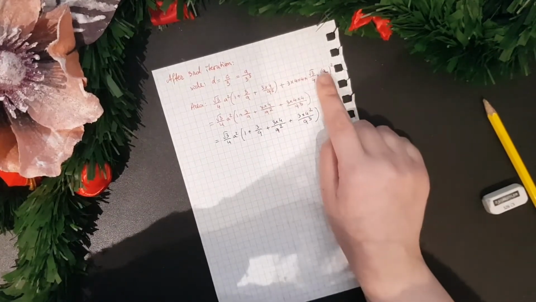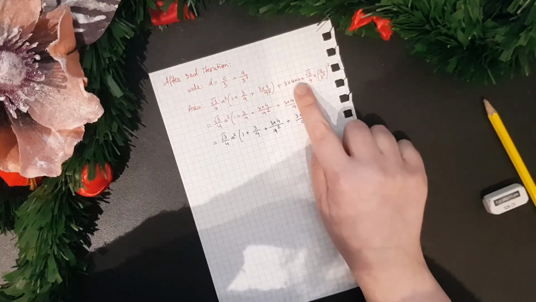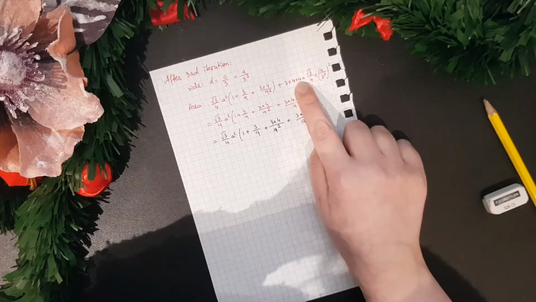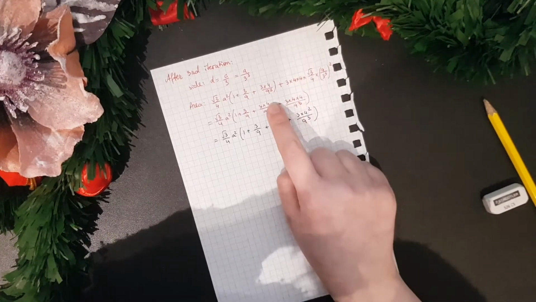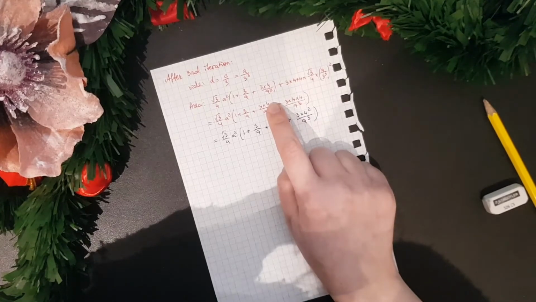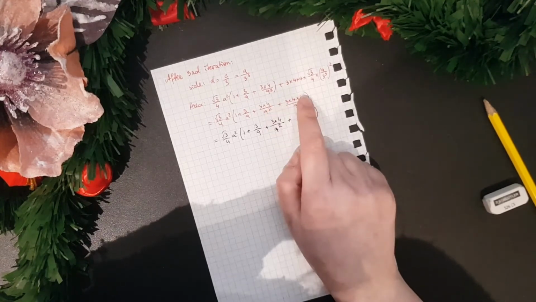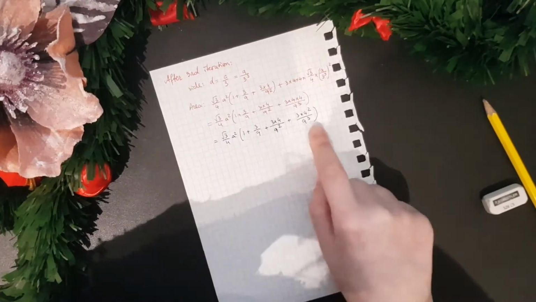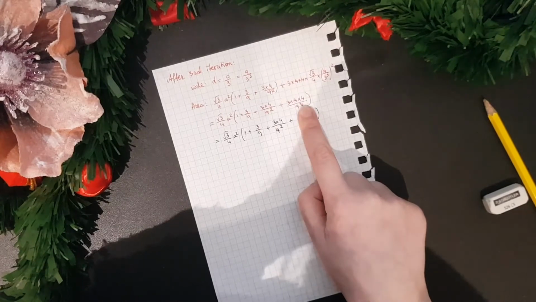And for my third iteration, I had a 4 squared. For my second iteration, I had a 4. So this was one 4 less, but I've got the power there.